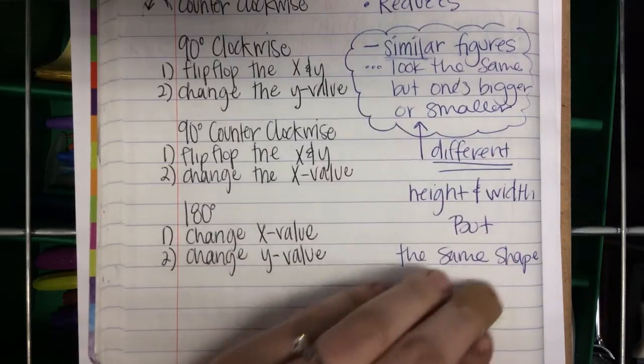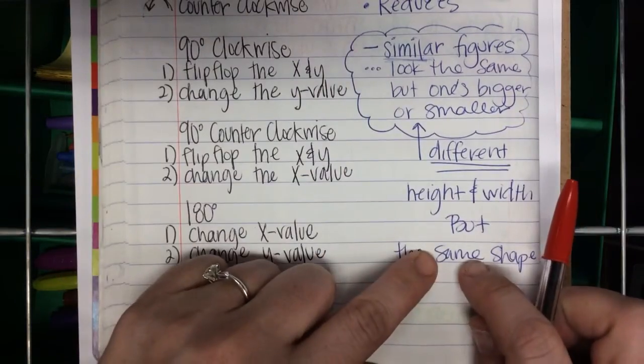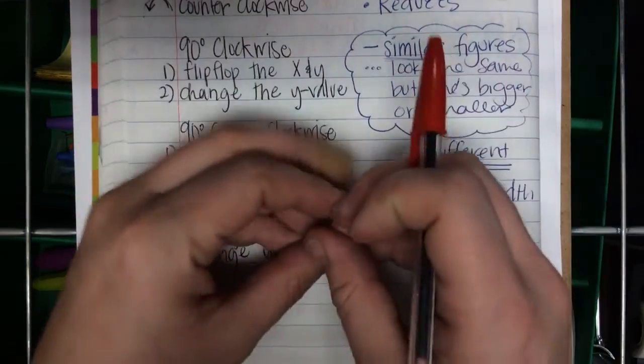The shape, the idea of it stays the same, but it changes the way it looks.